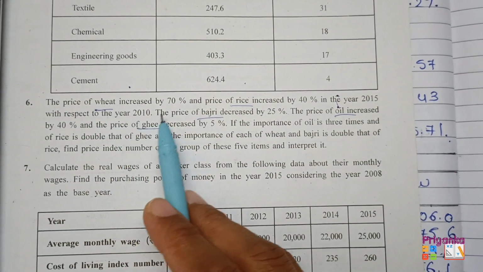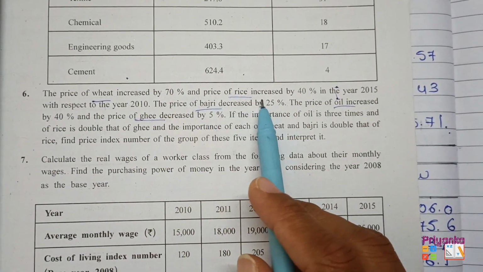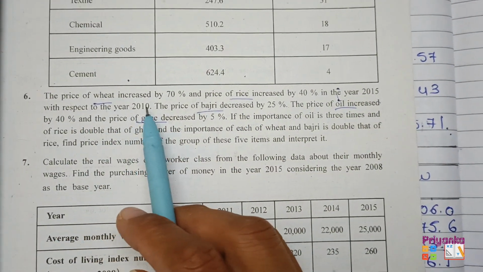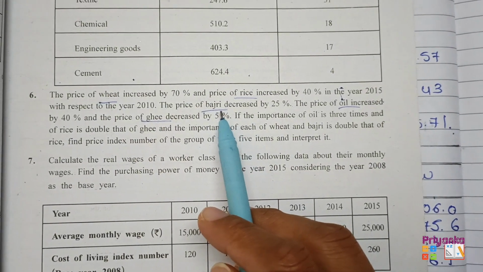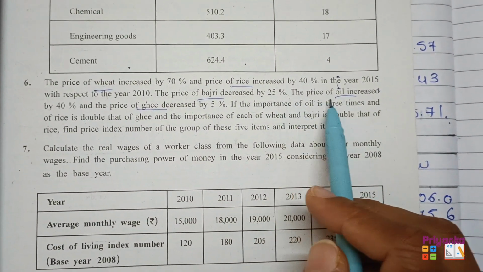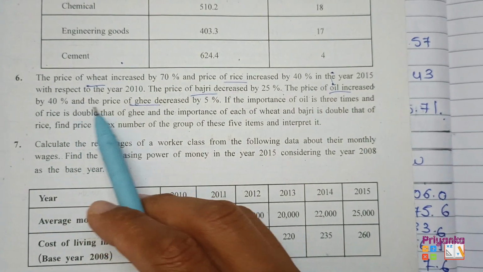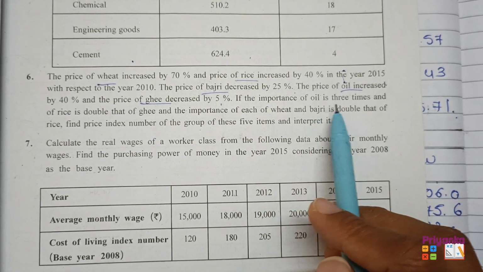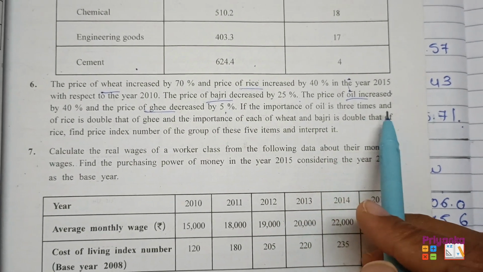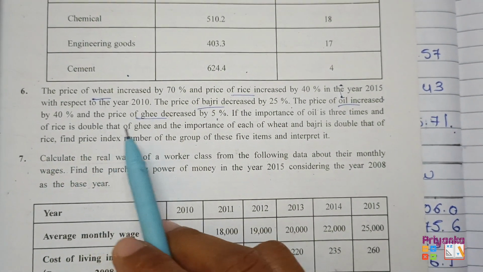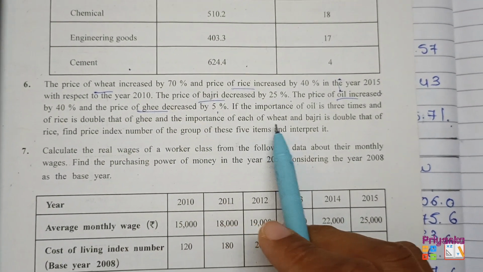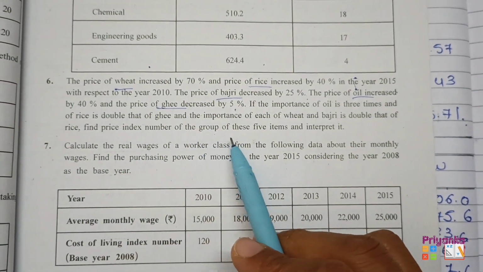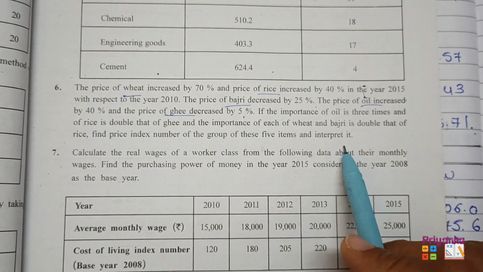Question number 6 in section E. The price of wheat increased by 70% and the price of rice increased by 40% in the year 2015 with respect to the year 2010. The price of bajri decreased by 25% and the price of oil increased by 40% and the price of ghee decreased by 5%. If the importance of oil is 3 times and of rice is double that of ghee, and the importance of each of wheat and bajri is double that of rice, find the price index number of the group of these 5 items and interpret it.